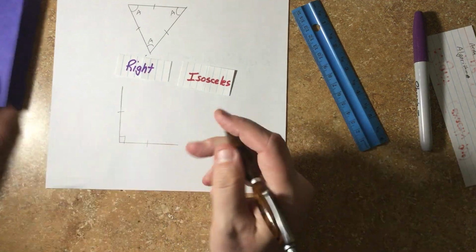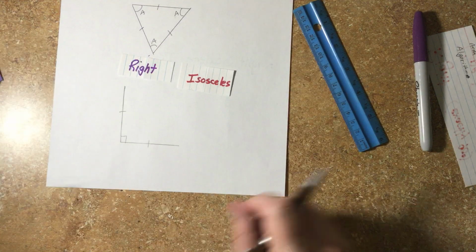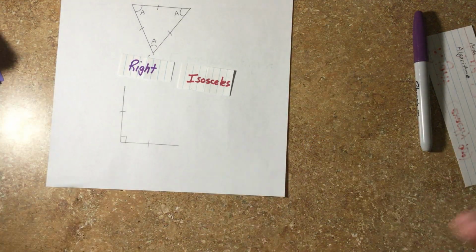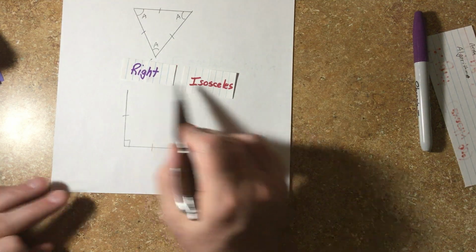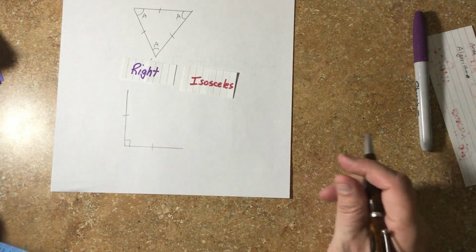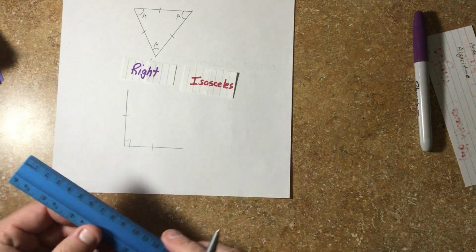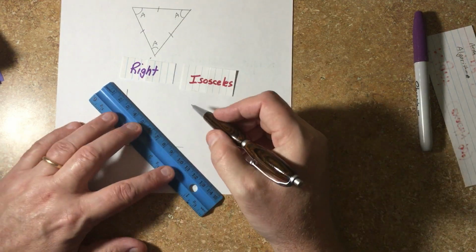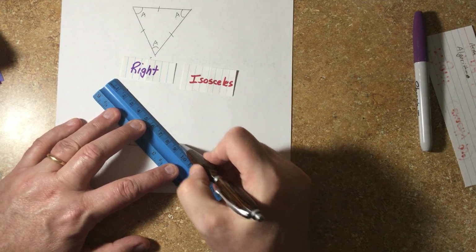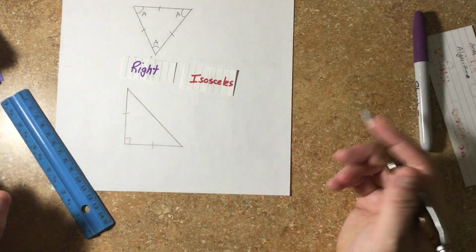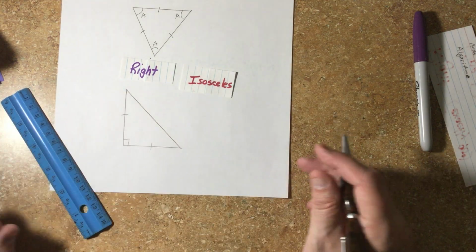I measured using my right angle template that it is a right angle, but it doesn't make it a triangle right now. Why is that not a triangle? I've got the right angle and I have isosceles, but it's not a triangle. What's missing? Well, the third side is missing, because all triangles have 3 sides and I've only got 2 sides, so I just have to connect the dots to make my third side. So I have a right isosceles triangle.